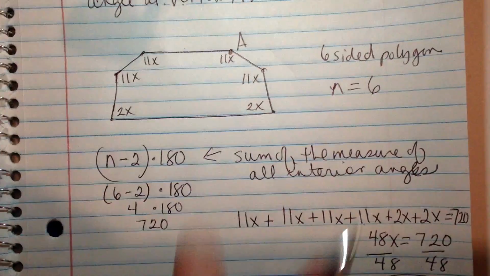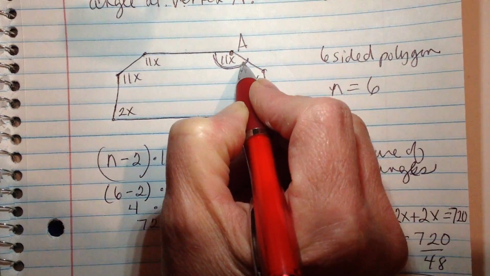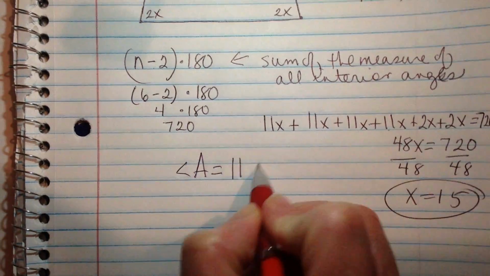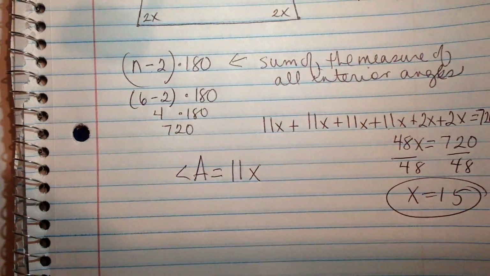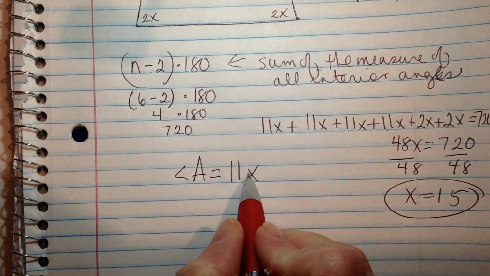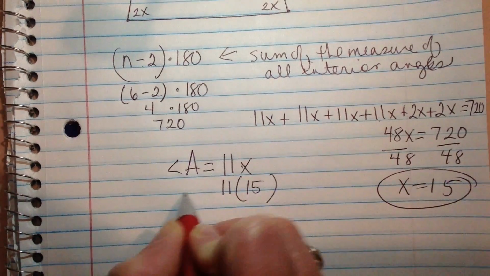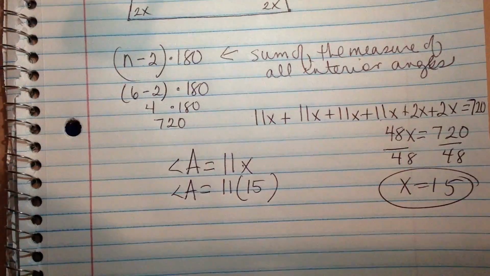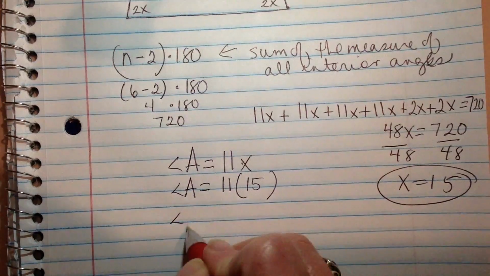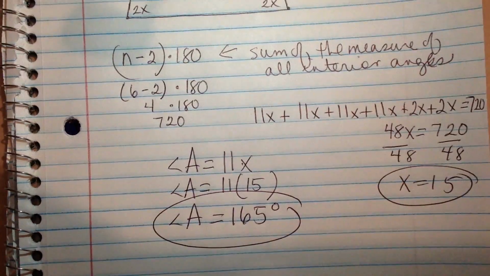We have been asked to determine the measure of the interior angle at vertex A. I'm looking for this angle's measure. Well, we know that angle A is equal to 11x. But to determine the angle measure, we will replace the x with the 15 that we found. We will multiply 11 times 15 to give me the actual measure of angle A. So if you multiply 15 times 11, you end up with angle A equaling 165 degrees. That will be your final answer.